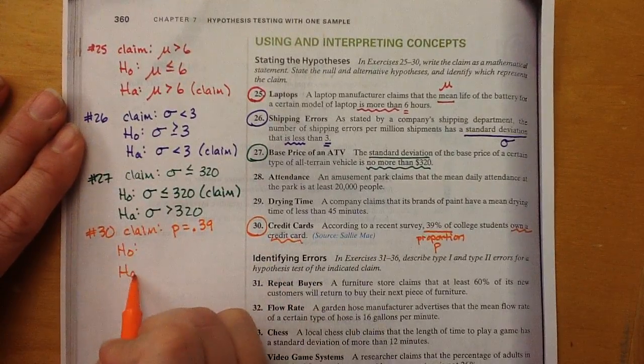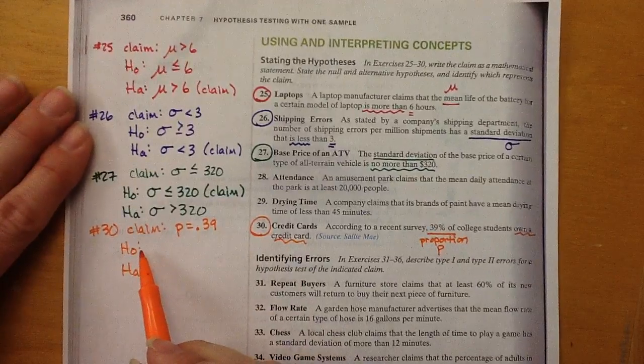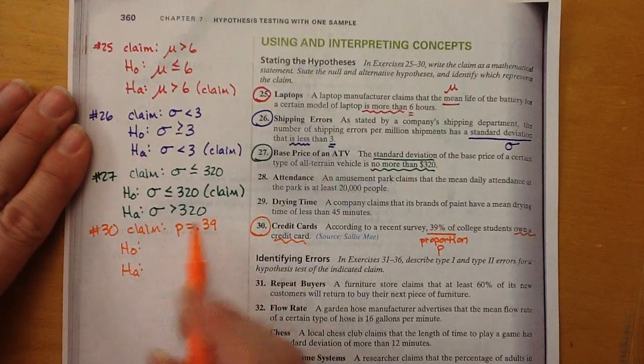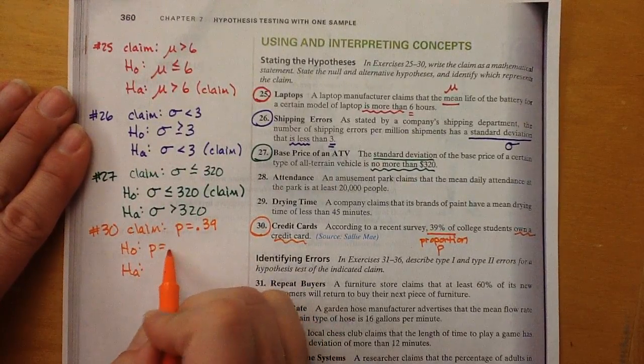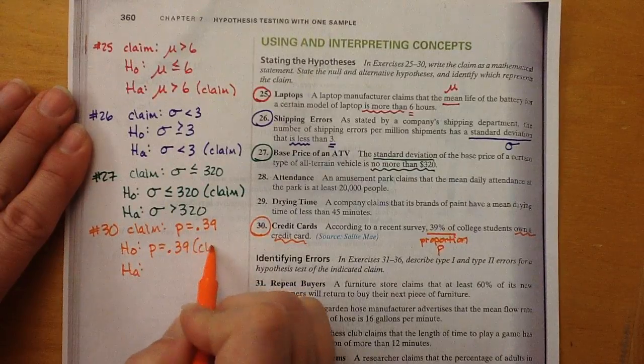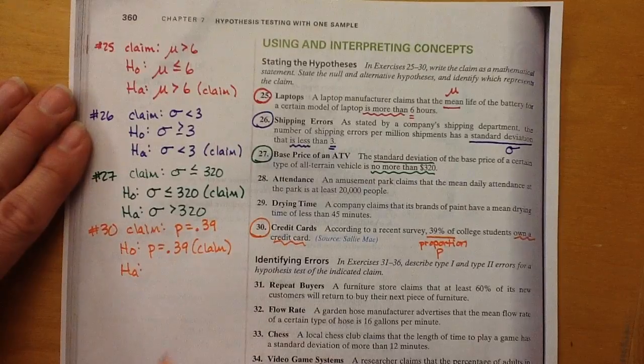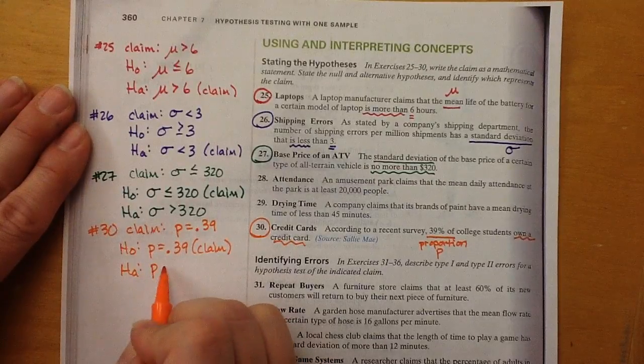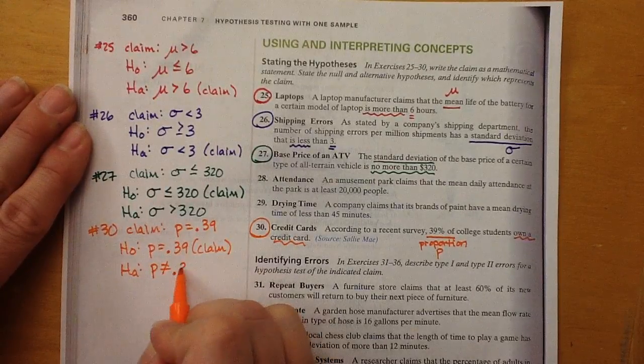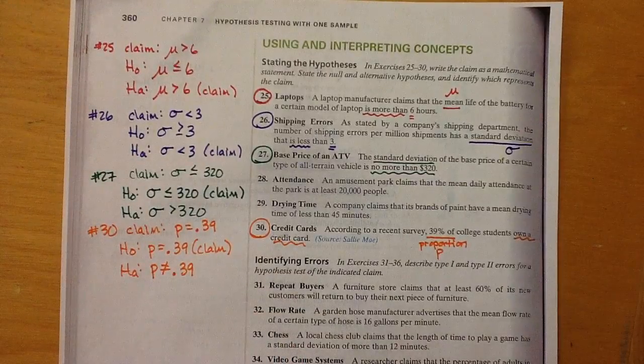H sub 0, H sub a. H sub 0 is always the one with the equal in it, so it's actually the claim of P equals 0.39. That's our claim. And the partner that goes with equal to for H sub a is not equal to. So our alternative hypothesis is P is not equal to 0.39.